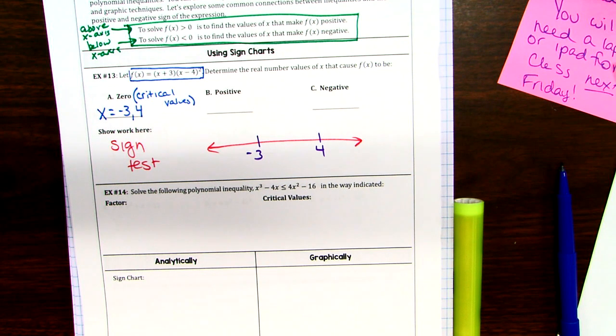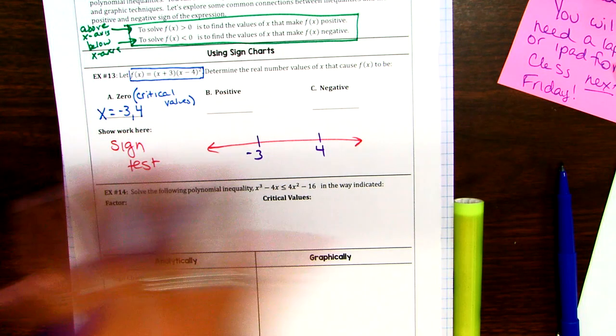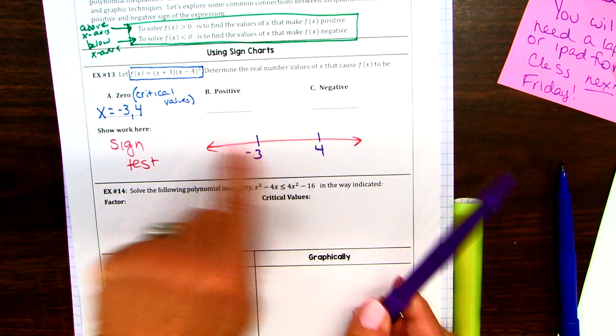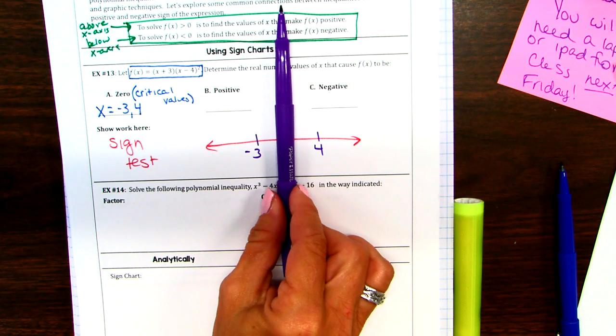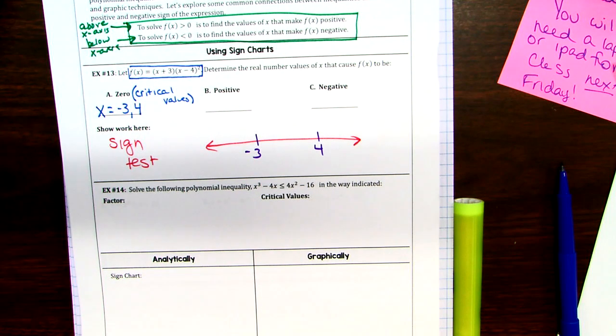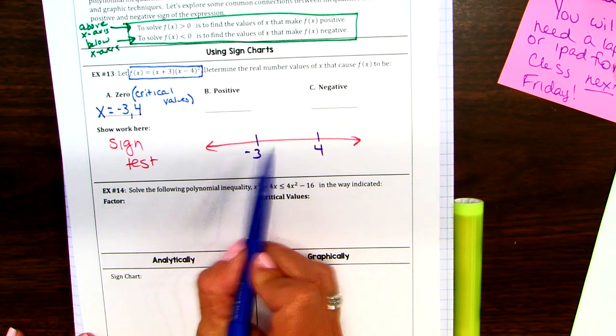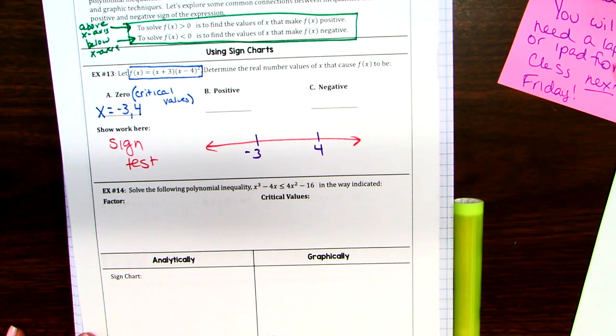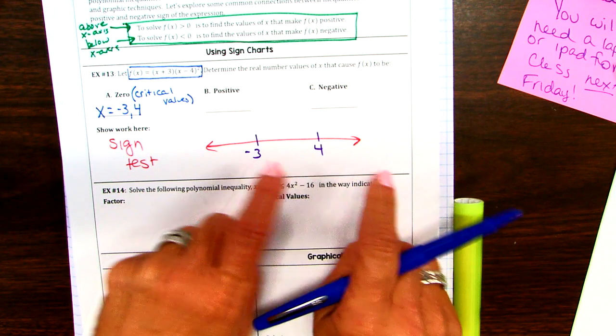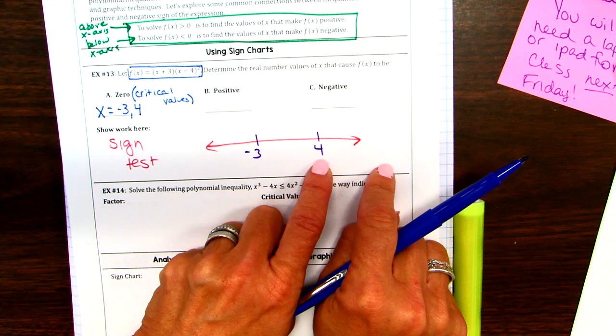What this means is you're going to pick numbers in the intervals of the x-axis. Think about it. A number line is just the x-axis, and the y-axis is, well, never mind, we just didn't draw the whole thing. I'm going to pick one number to the left of -3, in between -3 and 4, and to the right of 4. And this will make more sense in a second.